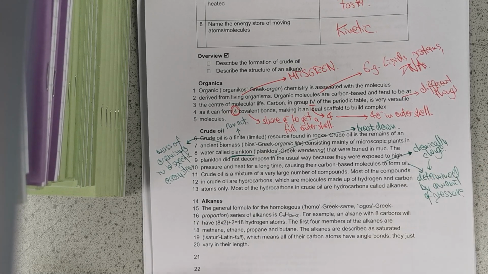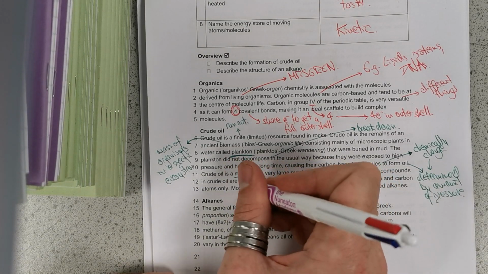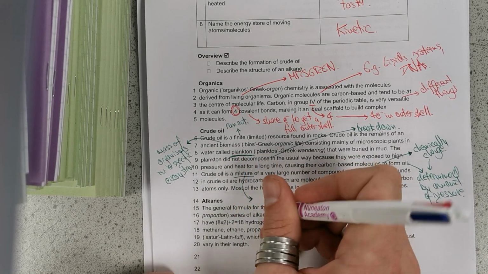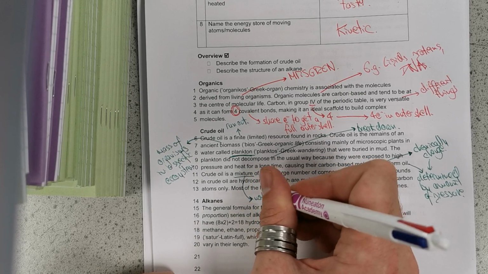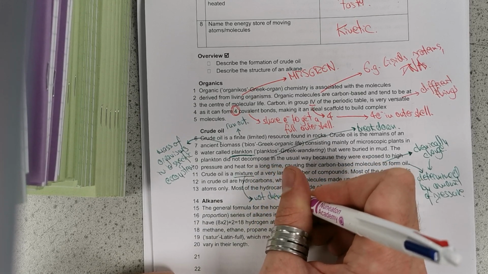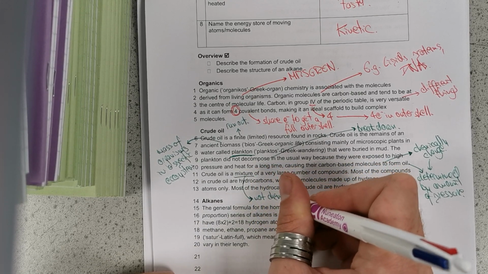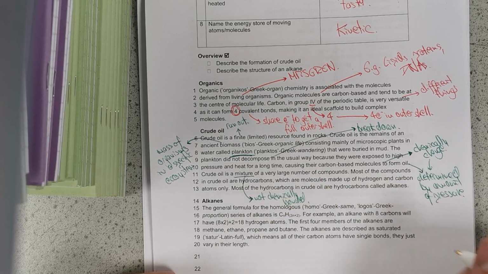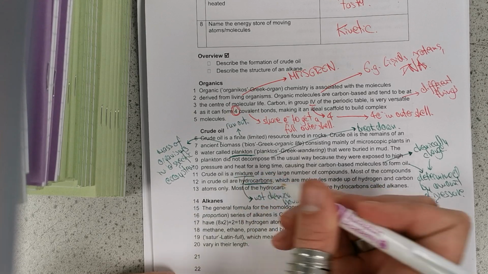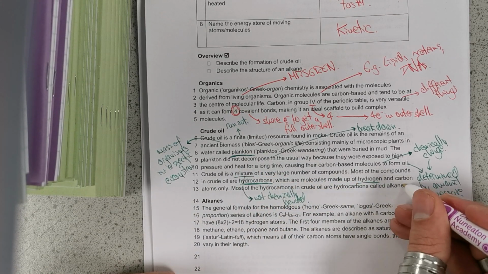Crude oil is a mixture. So that is different substances that are not chemically bonded. A very large number of compounds. Most of the compounds in crude oil are hydrocarbons. So they're made of hydrogen and carbon.